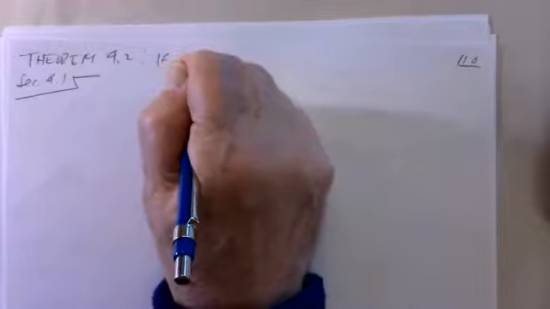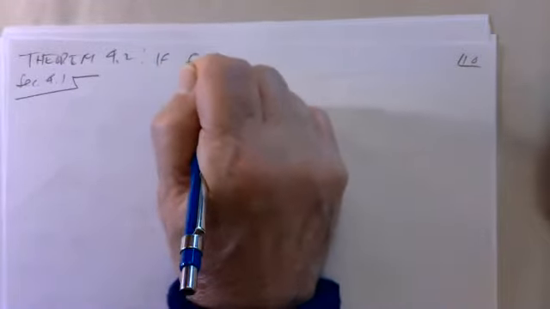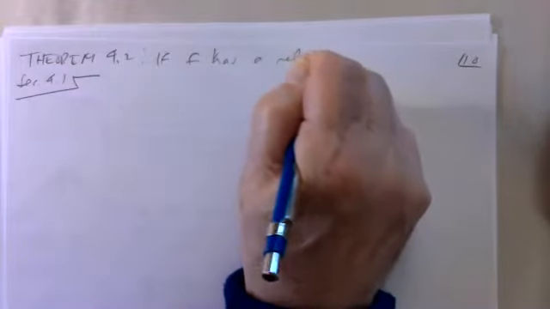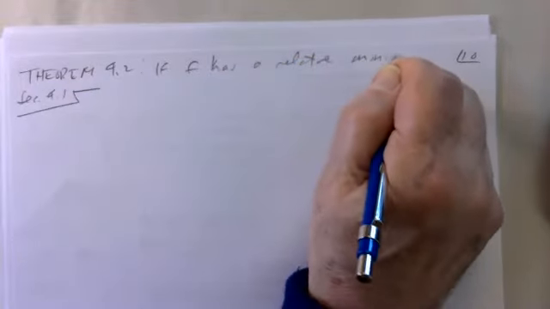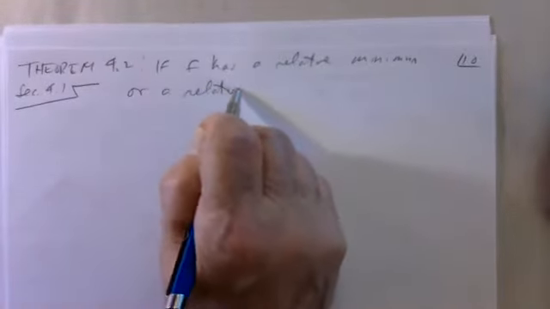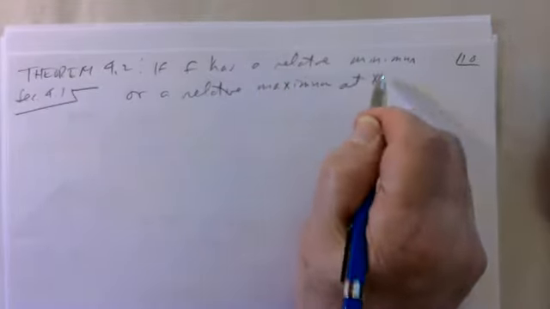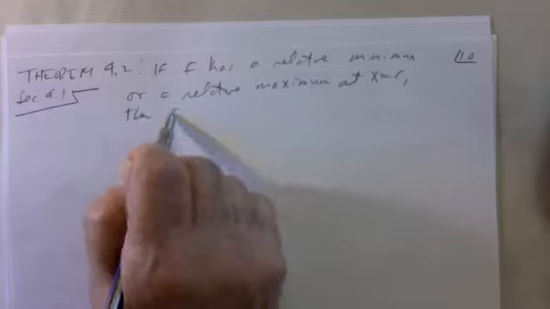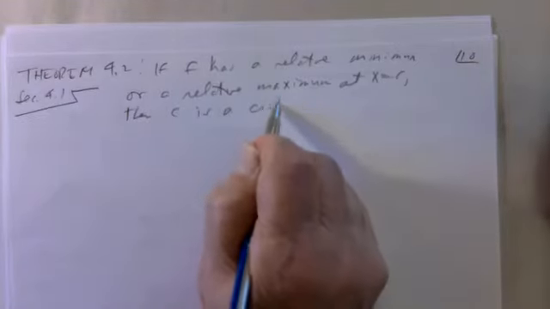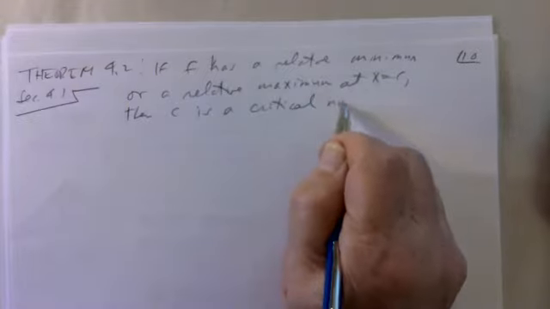It says that if the function f has a relative minimum or a relative maximum at x equals c, then c is a critical number for f. That means either the derivative exists and is 0 or there's no derivative.